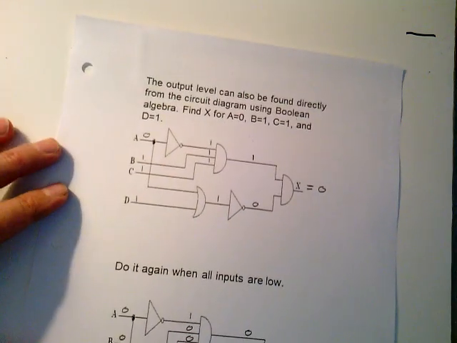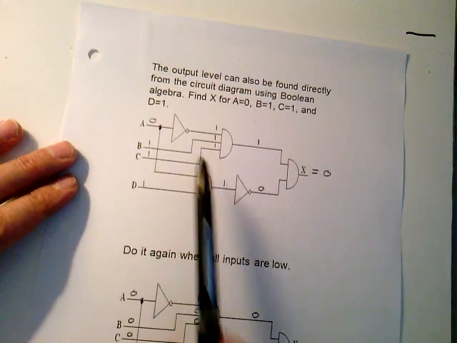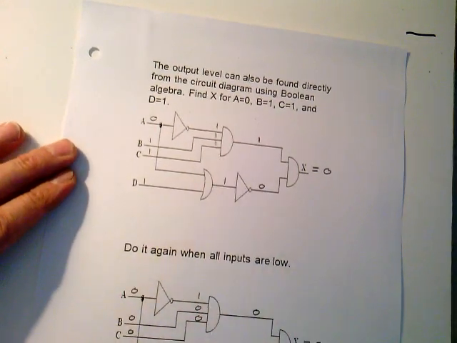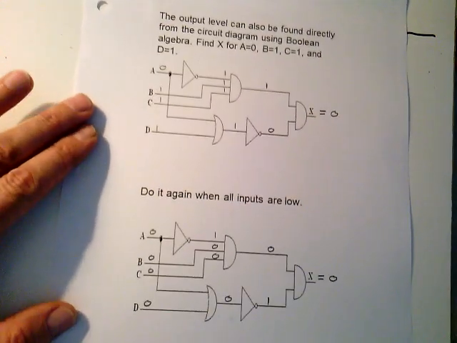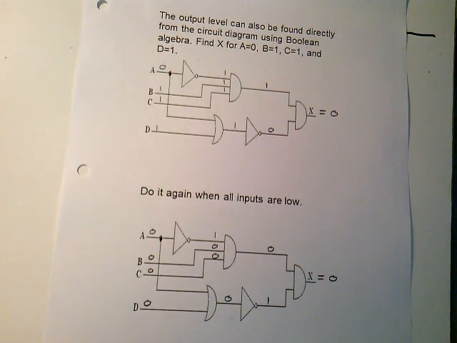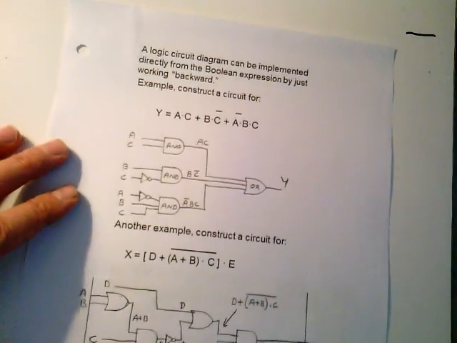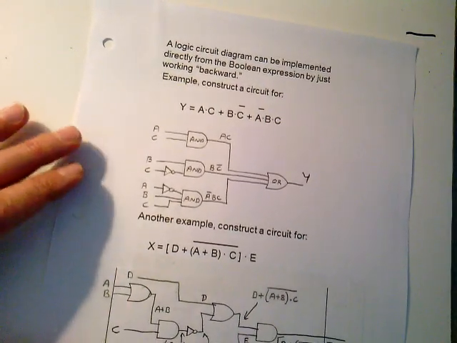Page 54, you might want to stop the video. And I want you to work this out, and work this one out, and make sure you get the same thing I did. Here's the answers. Page 55, same thing. Work this out.